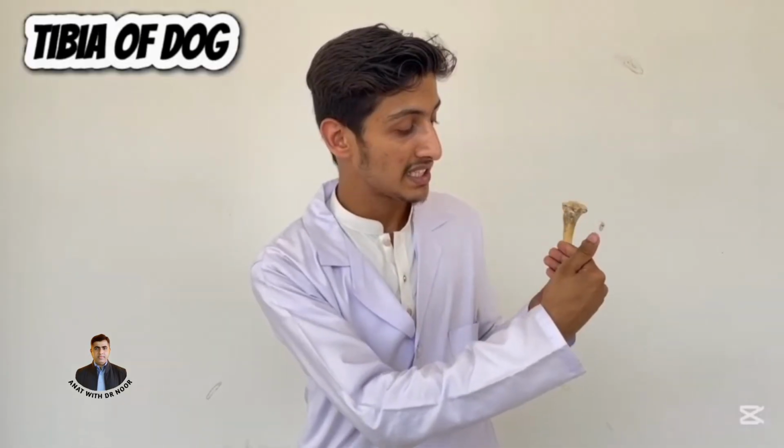Now move to the last part of tibia, that is the distal extremity, which is four-sided and has an articulating surface. This is known as the cochlea. The medial side forms a large bony prominence that is known as the medial malleolus, and the lateral side articulates with the distal end of fibula. So this was all about tibia, seen from the medial side, and now there will be the attachment of fibula from the lateral side, and the space between tibia and fibula is known as the interosseous space.